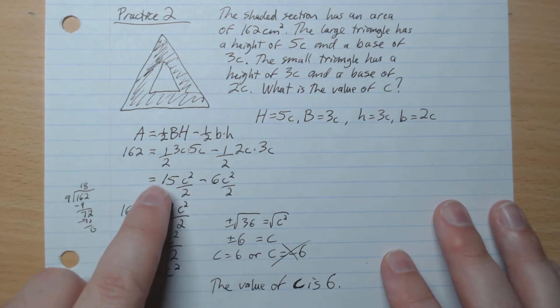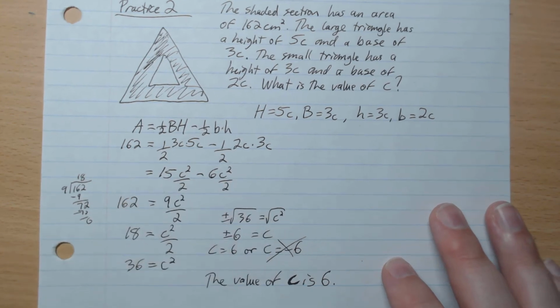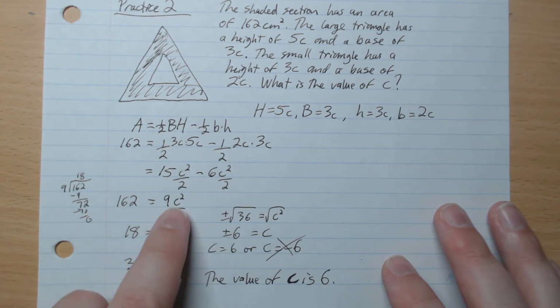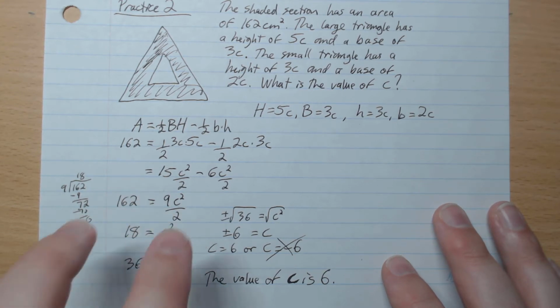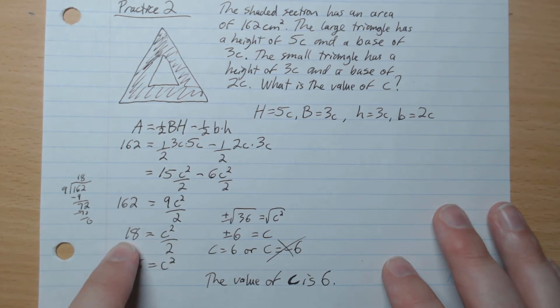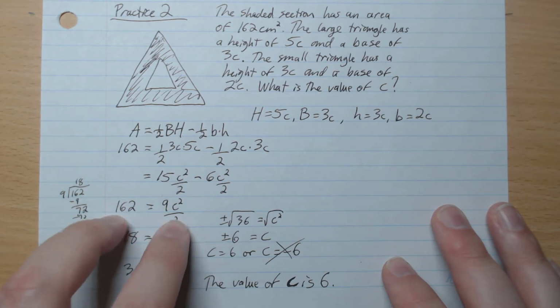And so we can look at this as 15 apples minus 6 apples. You see here that they're like terms. And that gives us 9c squared over 2. And we want c squared on its own. So this 9 here, we're going to get rid of that. We're going to divide both sides by 9. And so we get c squared over 2 equals 18. We want to get rid of this over 2, so we go times 2 on both sides.